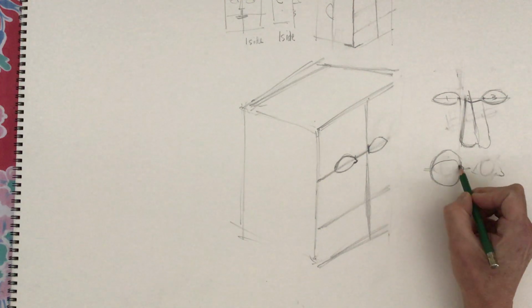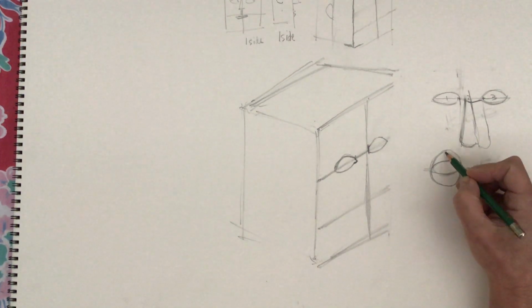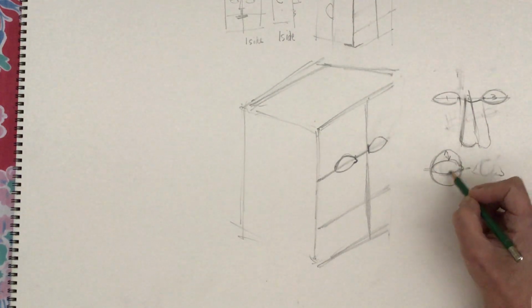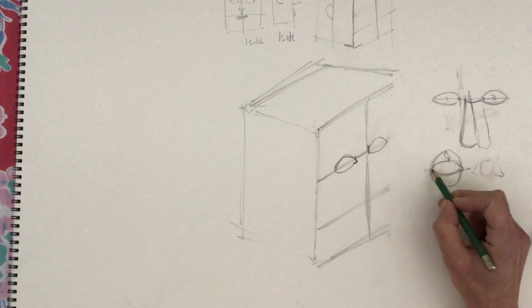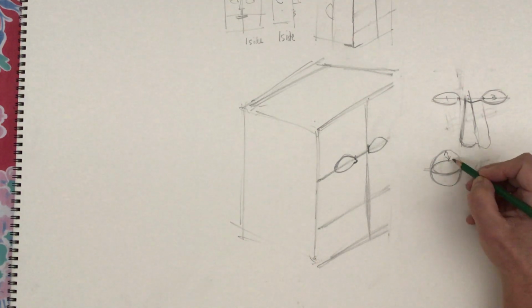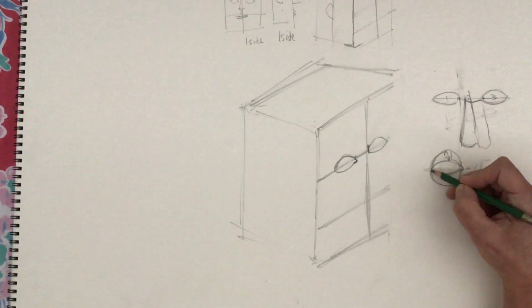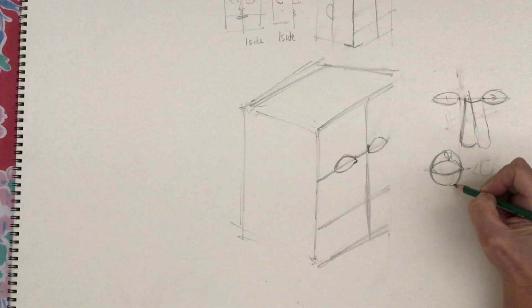And then there's an upper lid and a lower lid. The upper lid travels up and down so it can shut or close. The lower lid stays still.